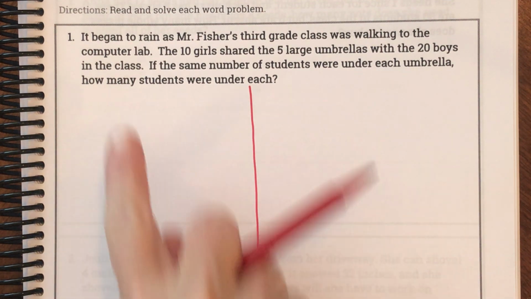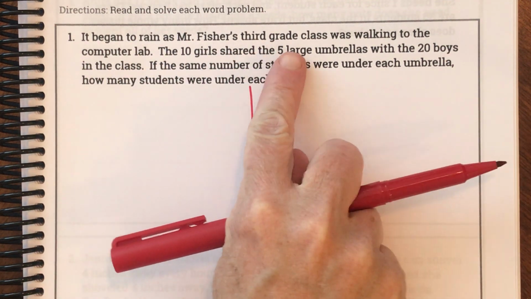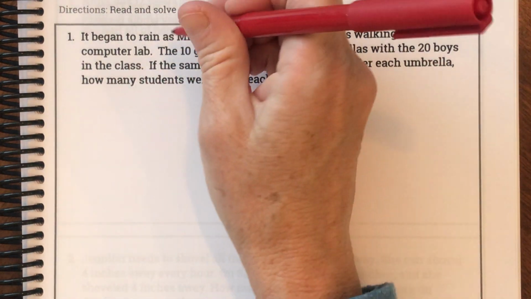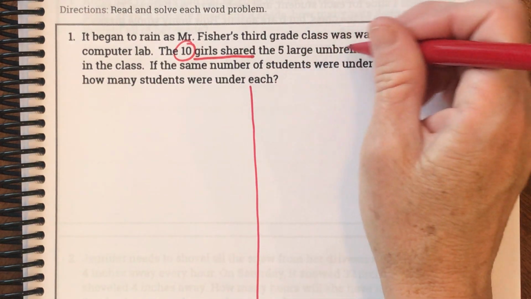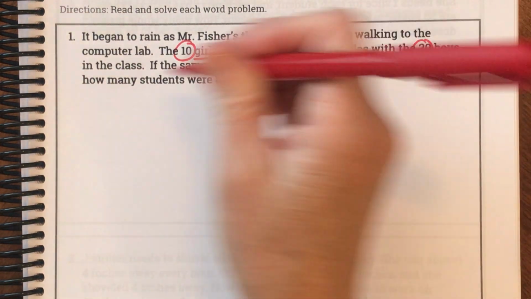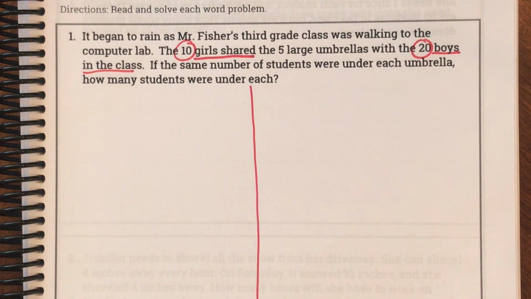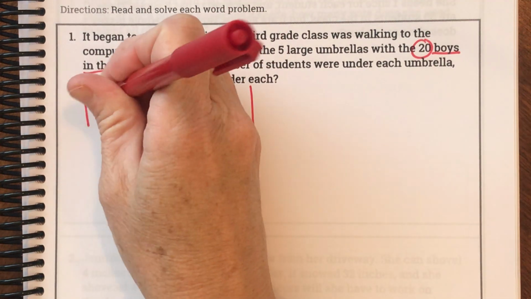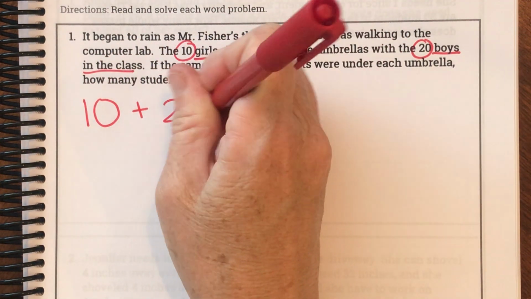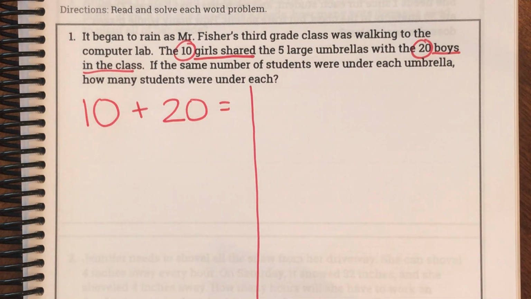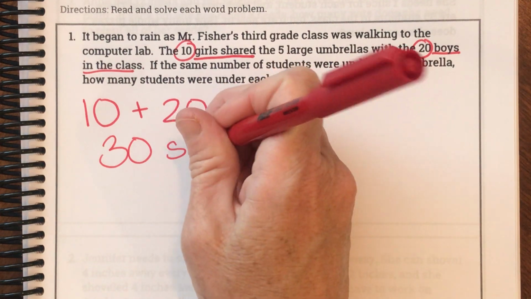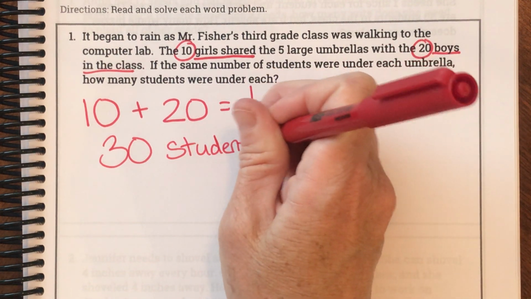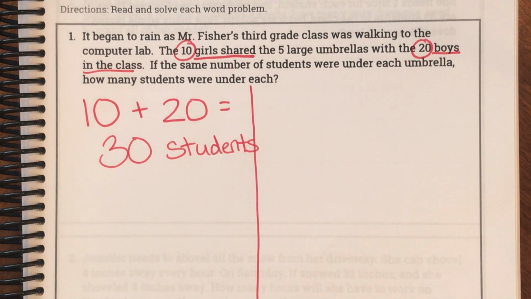So I'm going to go back and I might have to mix this up a little bit more than I've done in the past, but it says it began to rain as Mr. Fisher's third grade class was walking to the computer lab. The 10 girls shared the 5 large umbrellas with the 20 boys in class. I think I should first figure out how many students were using the umbrellas. So if there's 10 girls and 20 boys, how many students were sharing the umbrellas? I'm saying there's 30. So there's 30 students using the umbrellas.